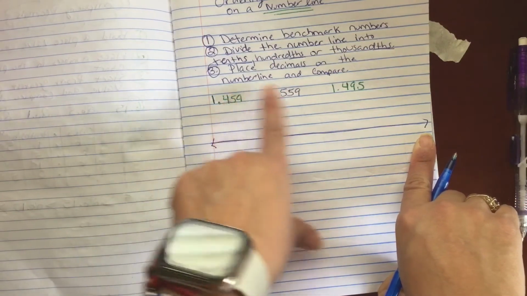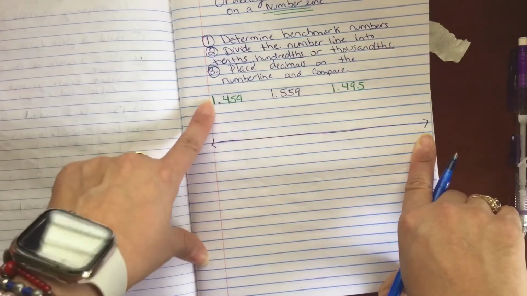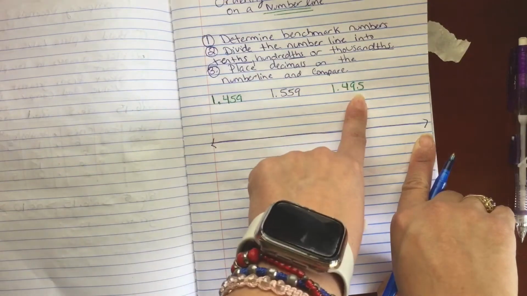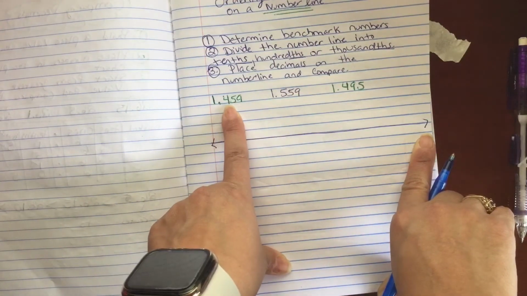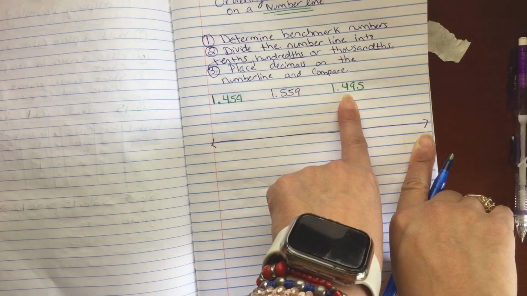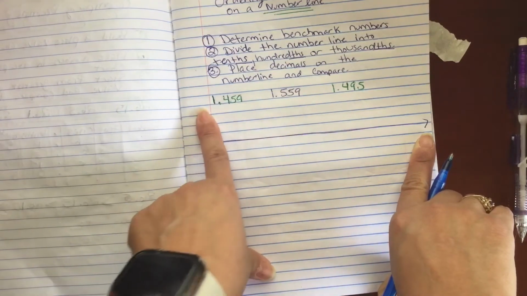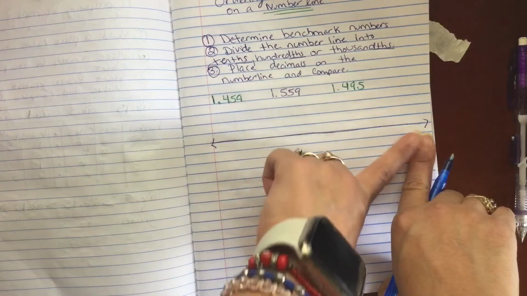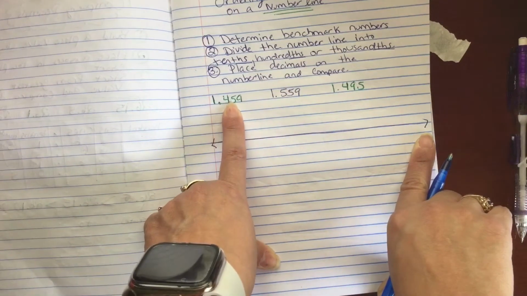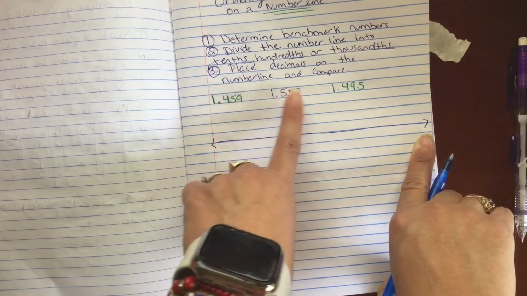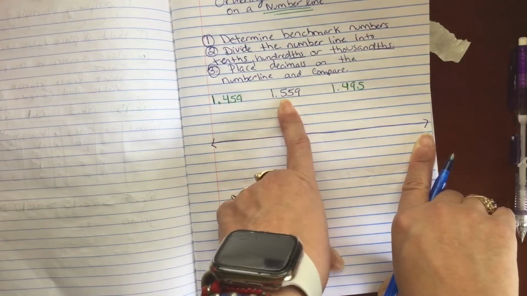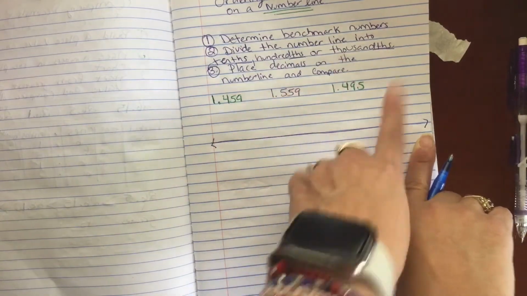Okay, well, I see here that I have a 1 for my ones place on all 3 numbers. In my tenths spot, I have a 4, a 5, and a 4. Okay, so I could say that I could start off using the 1 and 4/10, and I could go all the way up to 1 and 6/10, because this is 5, so a number over that.